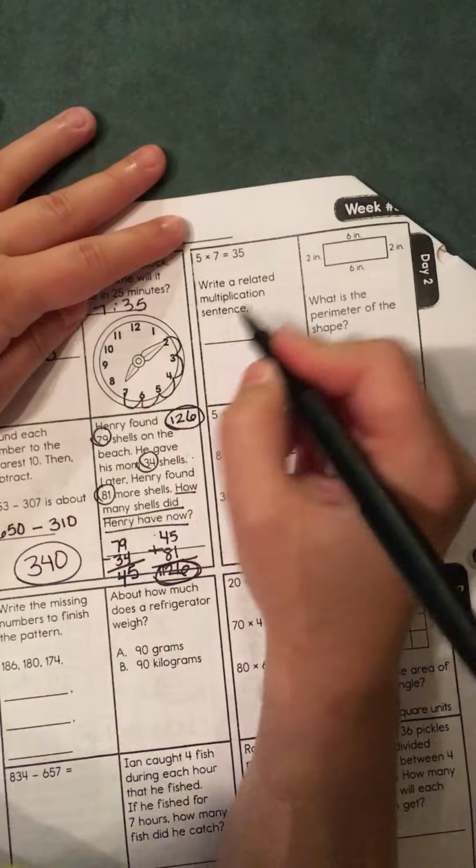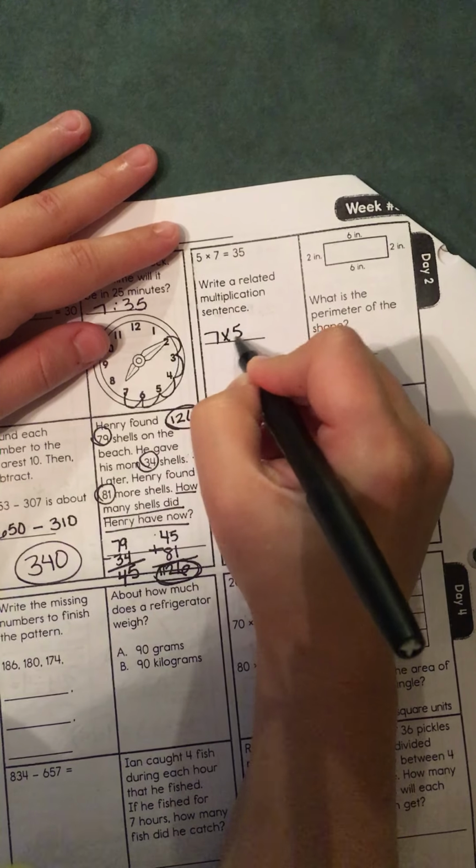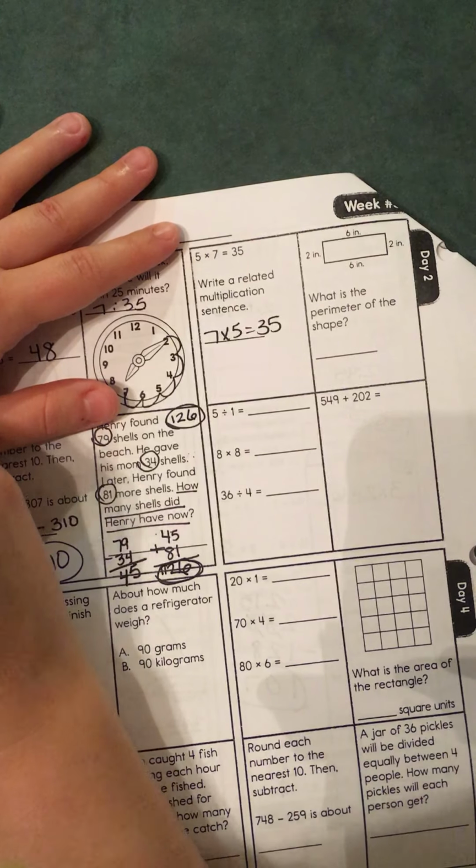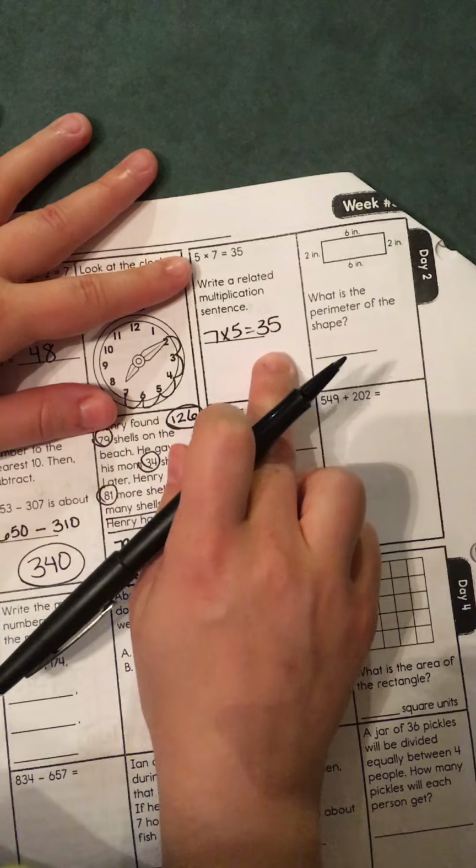Write the related multiplication fact. So 7 times 5 is 35. We can remember that because they are using the commutative property. No matter how you arrange the numbers, the answer remains the same.